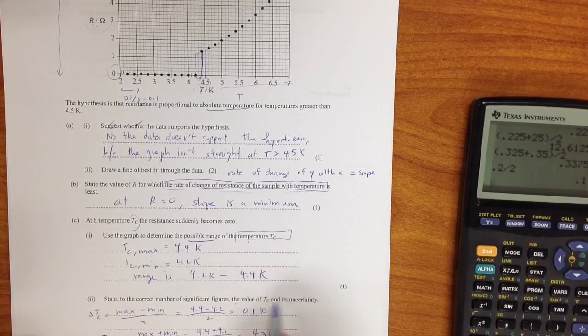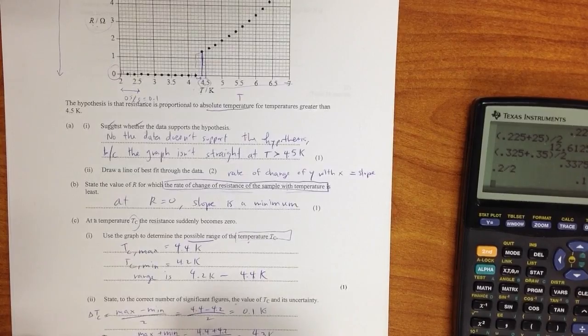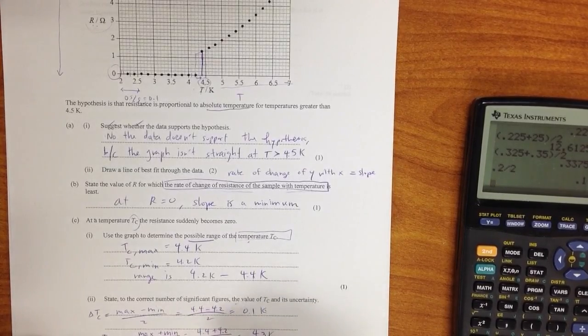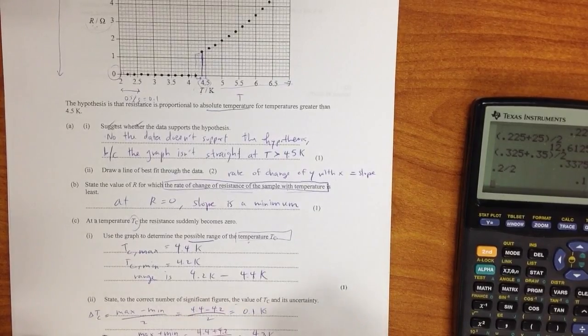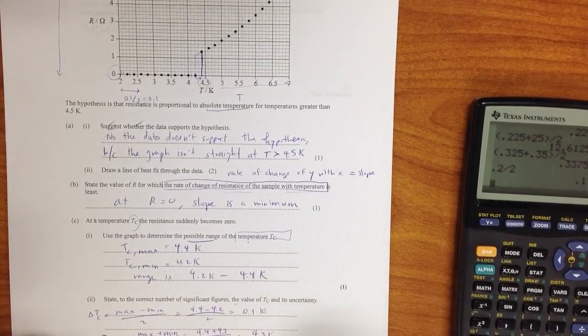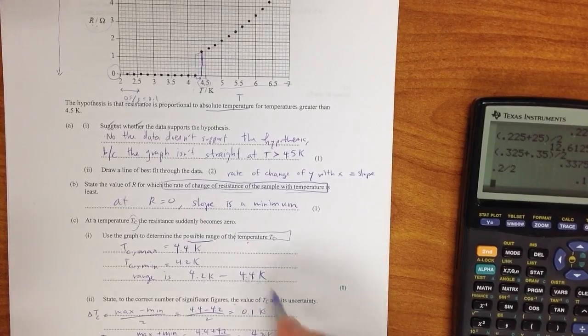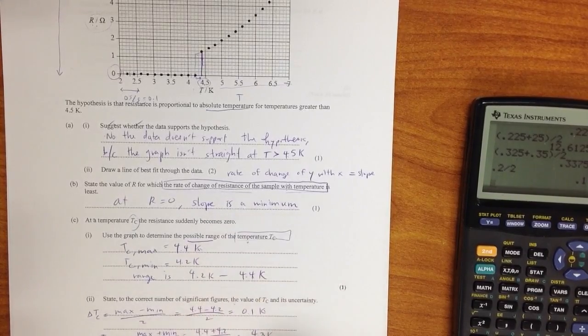So the answer is Tc equals 4.3 plus or minus 0.1 Kelvin. And look, if you add 0.1, you get to the maximum. If you subtract 0.1, you get to the minimum.